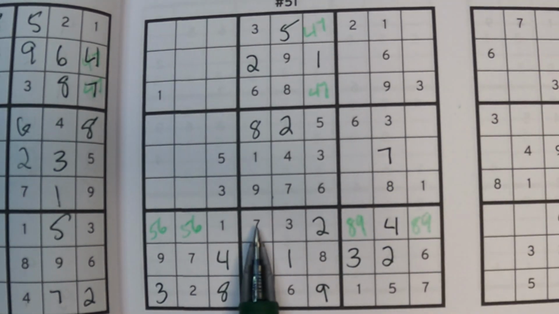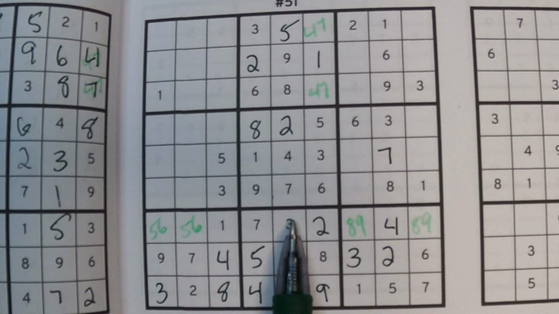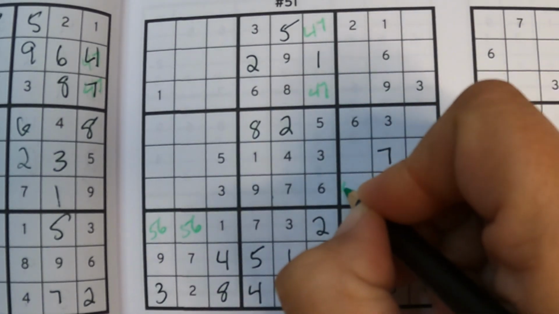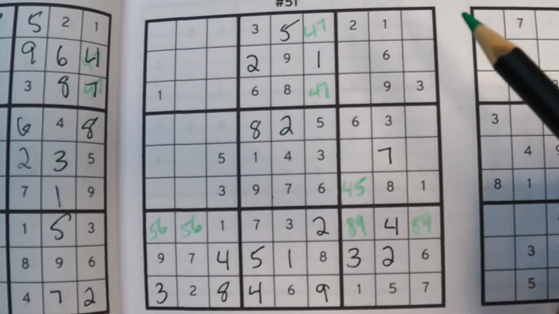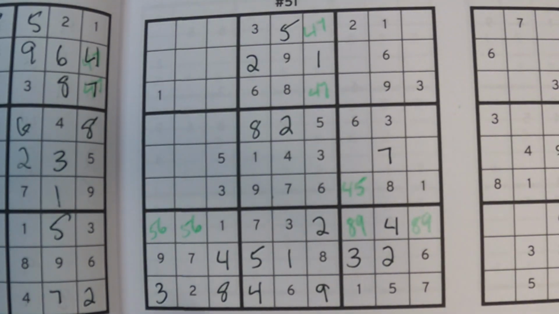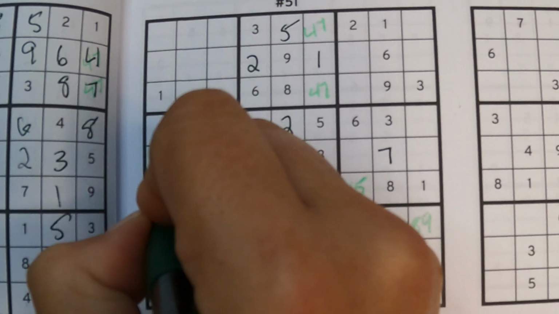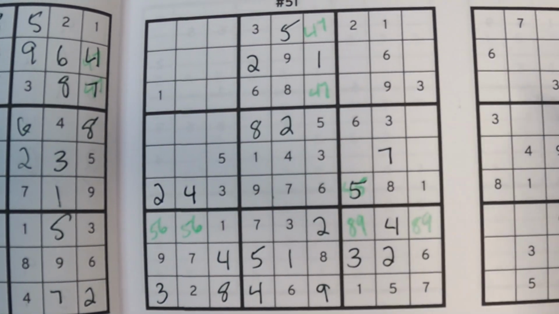For this row, we're missing 2, 4, and 5. We've got the 2 here, so 4, 5. 2 here, 5 here, so this is our 4. That 5 makes this our 2, 5.